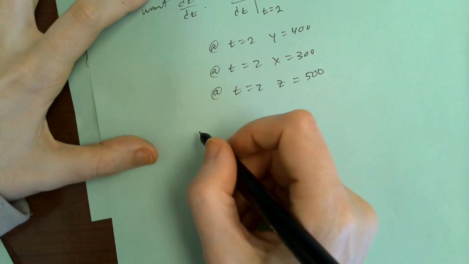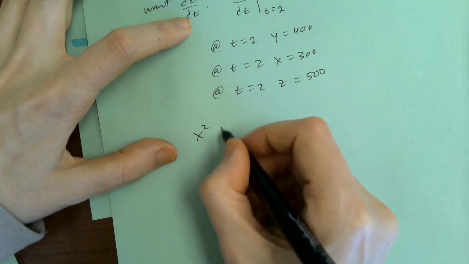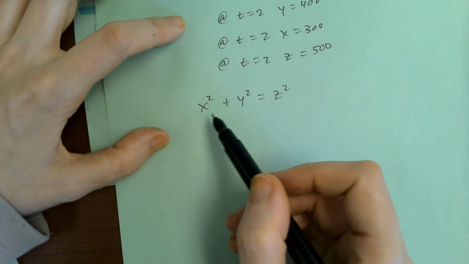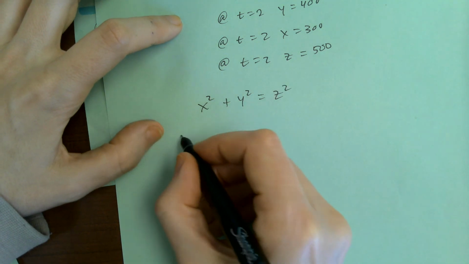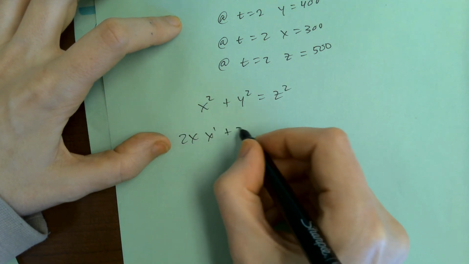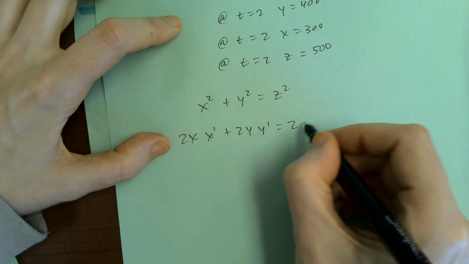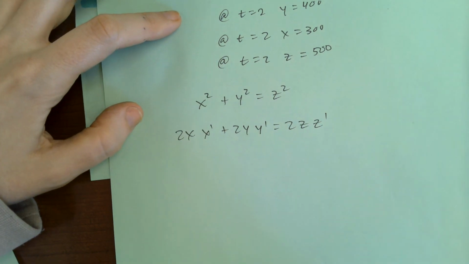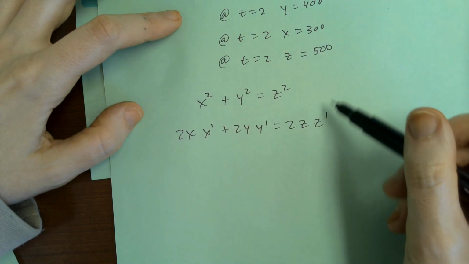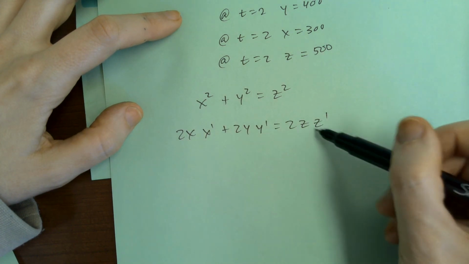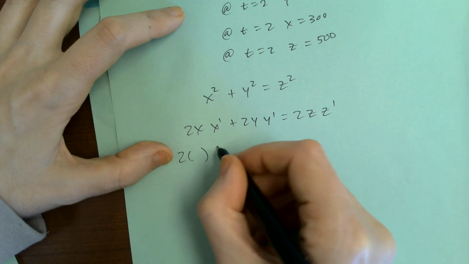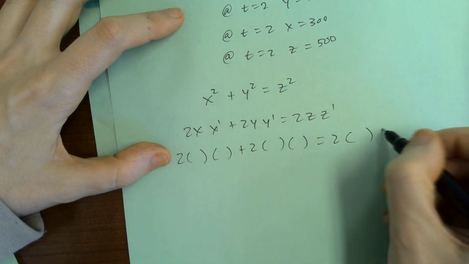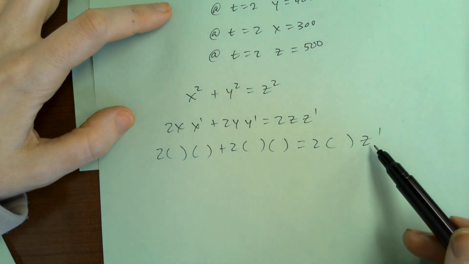If I set up the Pythagorean theorem, I get x squared plus y squared equals z squared. This is hard. I take the derivative of everything, so 2x x prime plus 2y y prime equals 2z z prime. That's what I want to solve for, z prime.